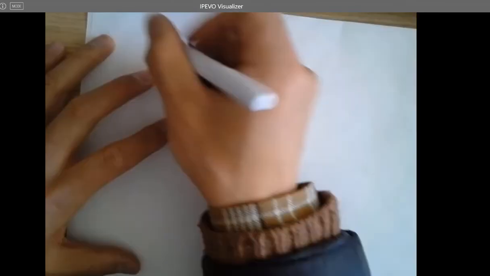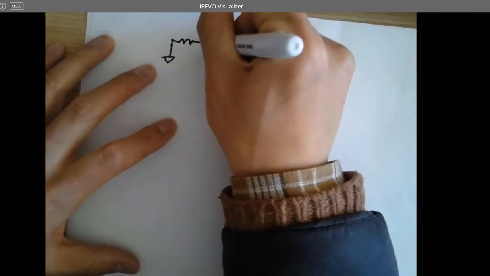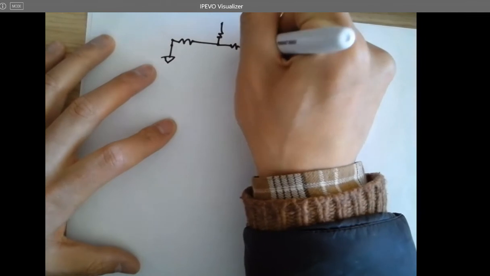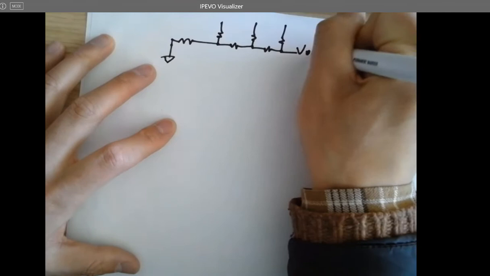For example, I have a circuit like this, right? Here's VL.